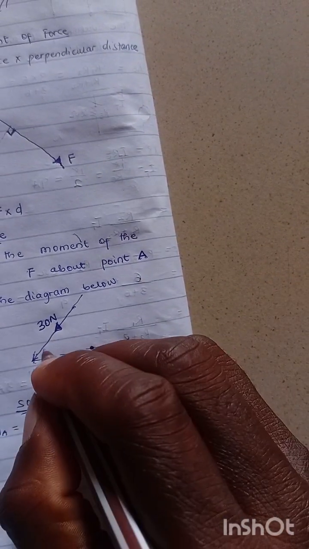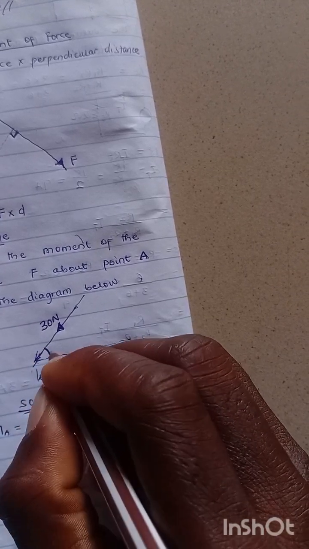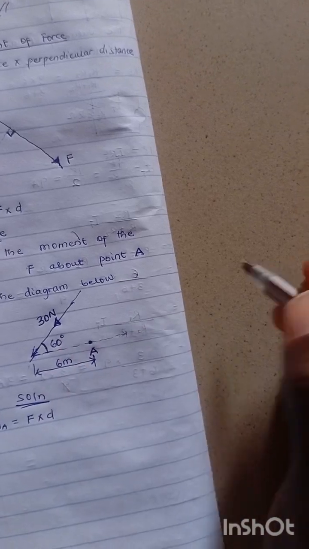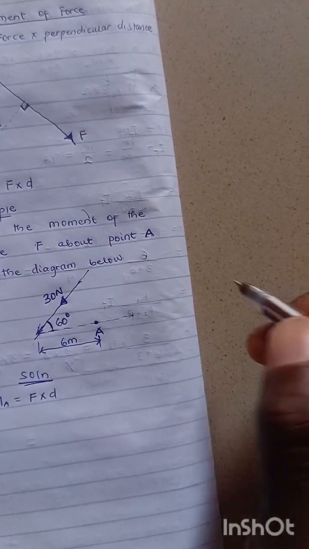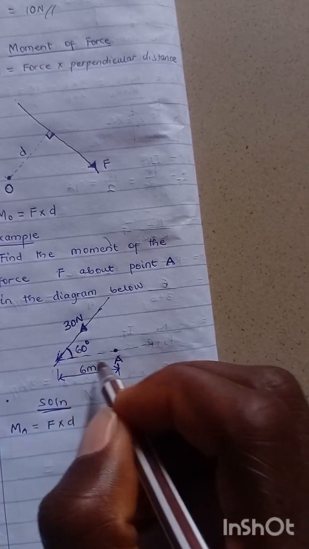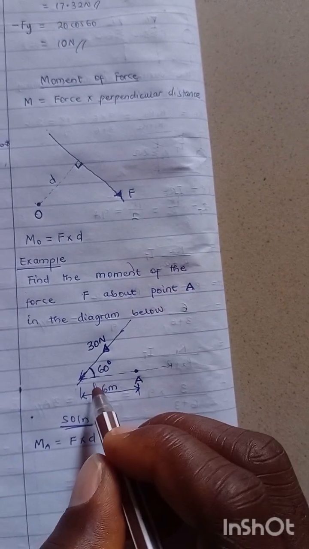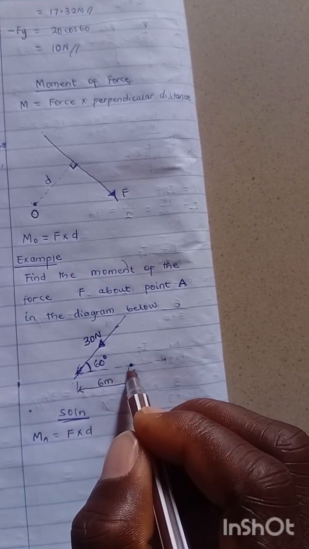And sorry, an angle was given. So this angle is 60 degrees, right? So an angle was given between here and here to be 60 degrees. Now you'll be tempted to feel maybe the perpendicular distance is equal to this distance.